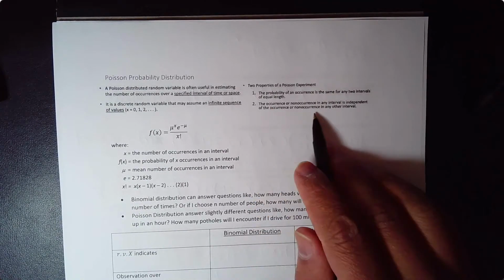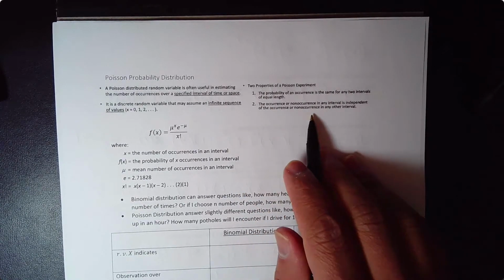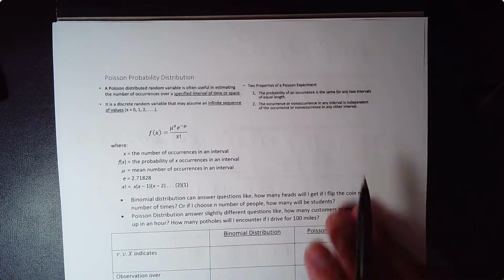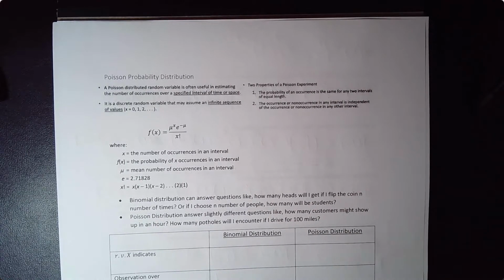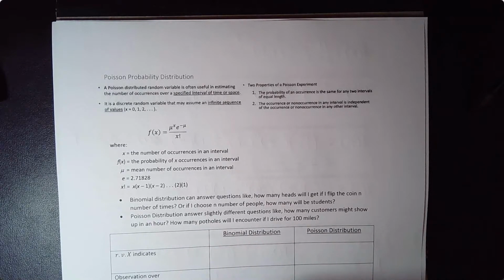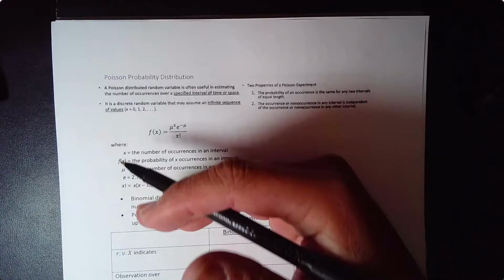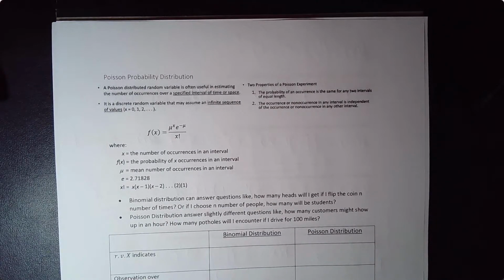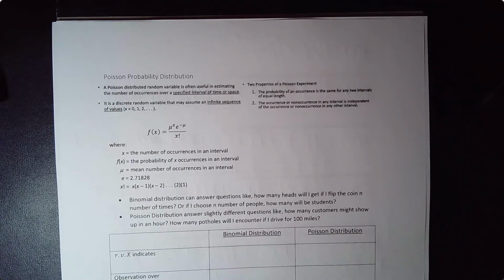The number of occurrences are independent of each other. So if I hit a pothole in the first 20 miles, it should not affect the probability of me hitting another pothole on the next 20 miles. So every interval is independent of each other.